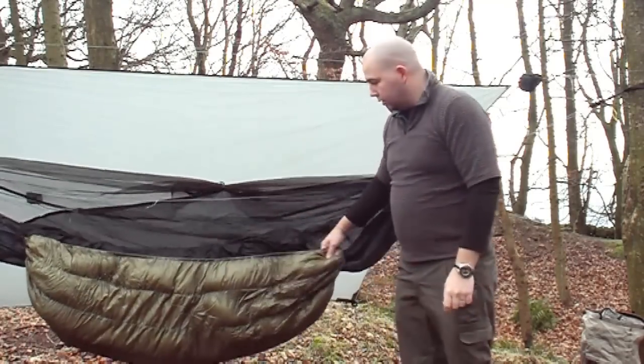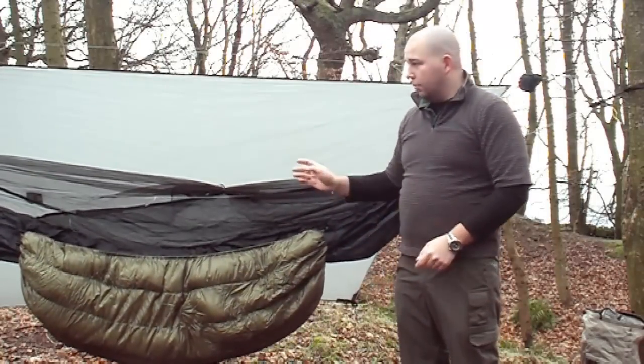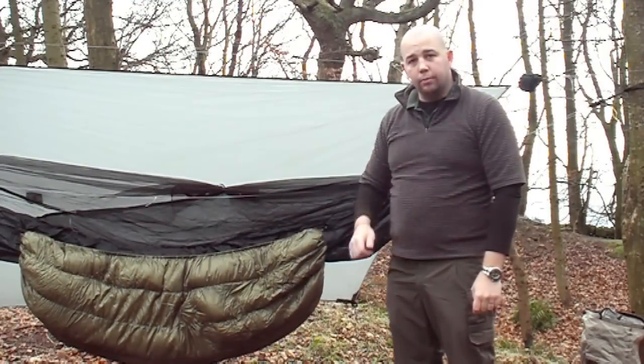Okay, so there's the underquilt fitted. Now we need to just adjust it so that it's in the right position, and then we can start thinking about insulating our top half.